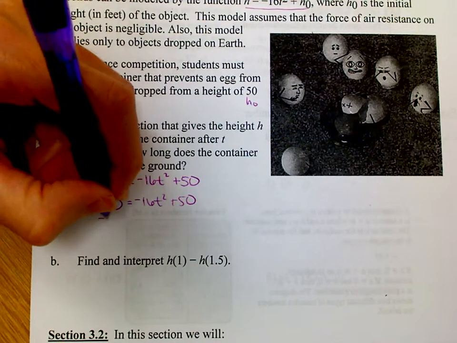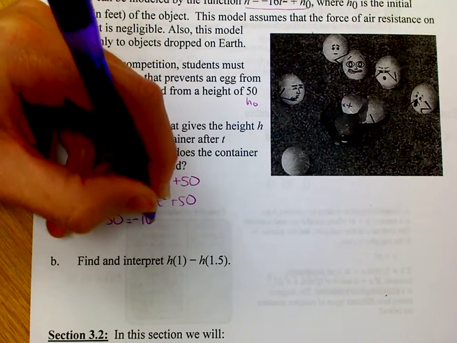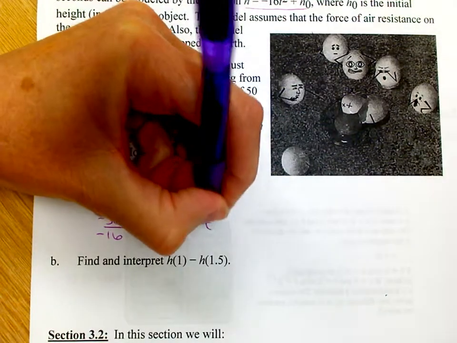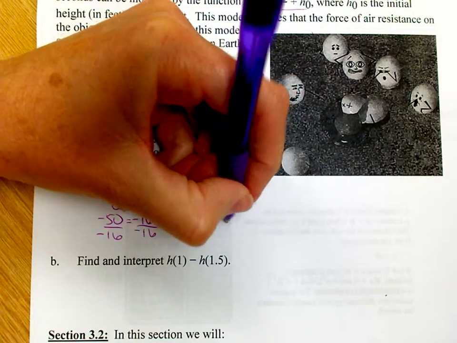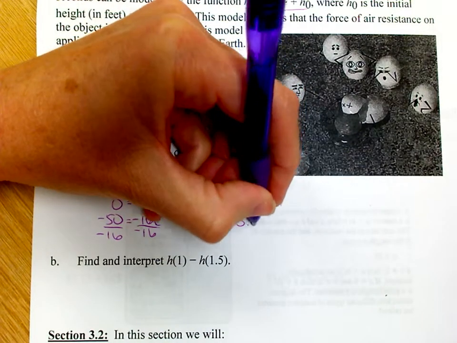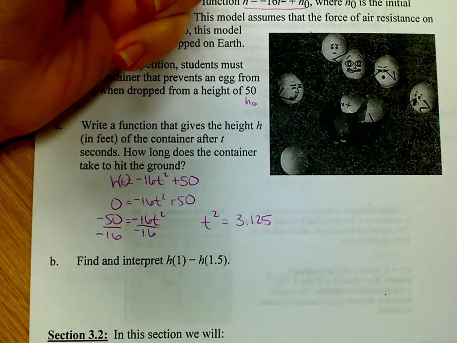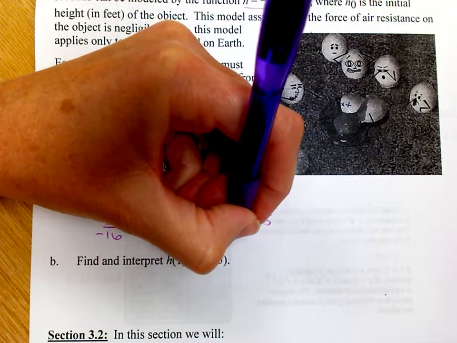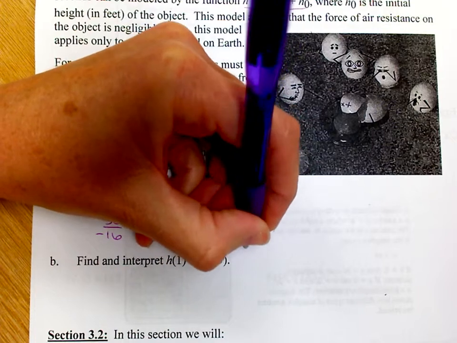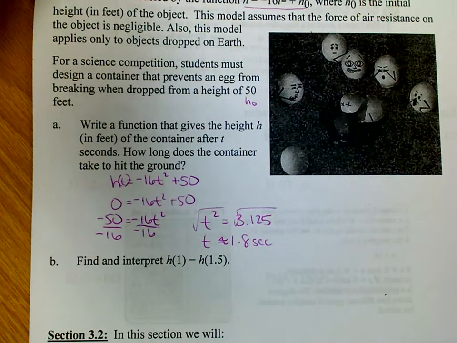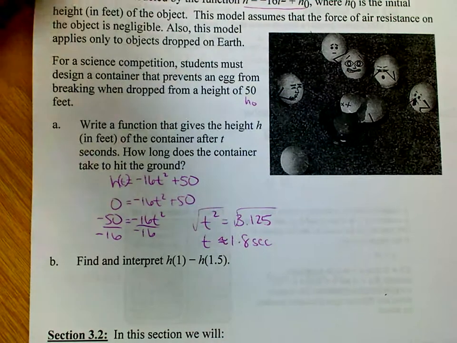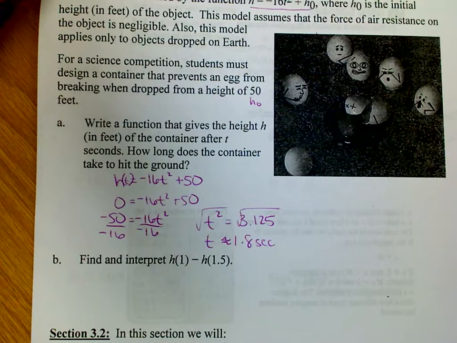So the first thing I'm going to do is subtract 50. And then I'm going to divide by negative 16. Okay? Now, because this is more of an application problem, decimals are fine. And when you divide by negative 16, you end up with 3.125. Now, that's t squared. We're really interested in t, and the square root of 3.125 is approximately 1.8 seconds. I don't need to put plus or minus because negative 1.8 seconds doesn't make any sense for this problem. And so it takes the egg 1.8 seconds to fall from 50 feet and reach the ground.